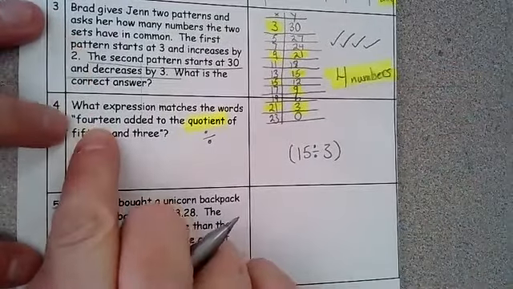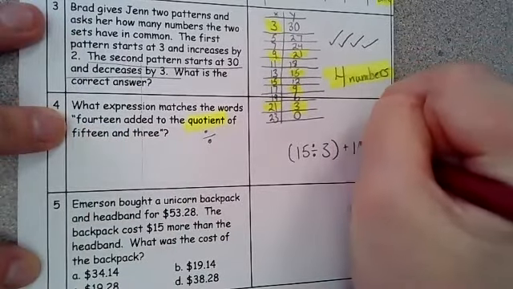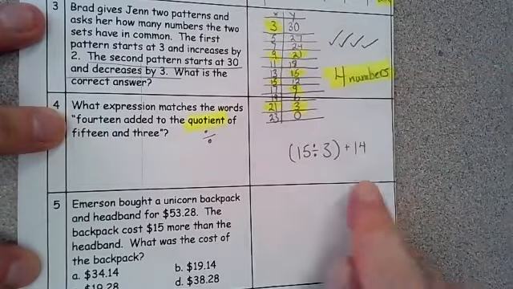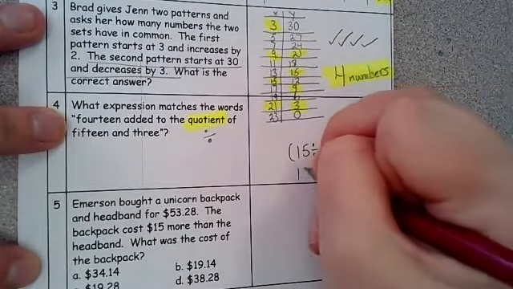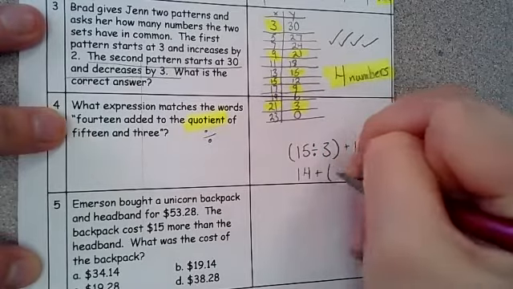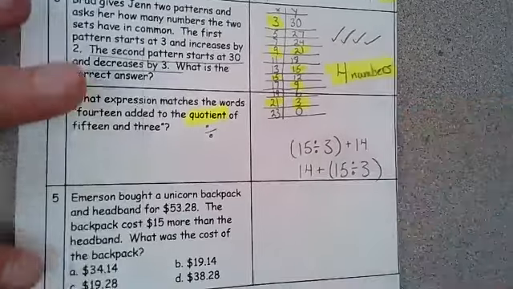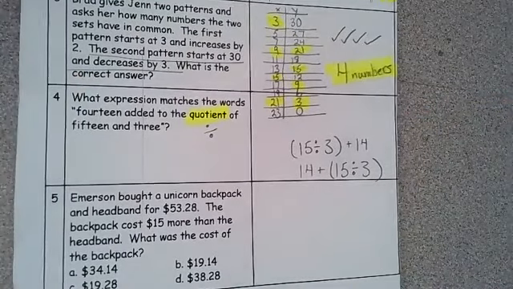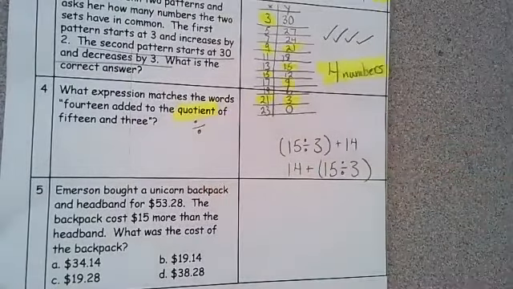And you're going to add 14 to it. So you can just add 14. If you want to, because it's addition, you can also put it at the front. So it could say 14 added to the quotient of 15 divided by 3. But just remember that you cannot put subtraction at the front. Subtraction has to go at the back.